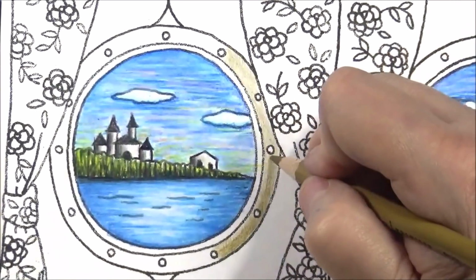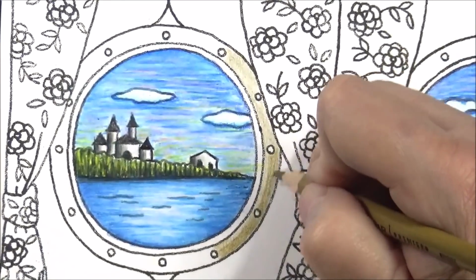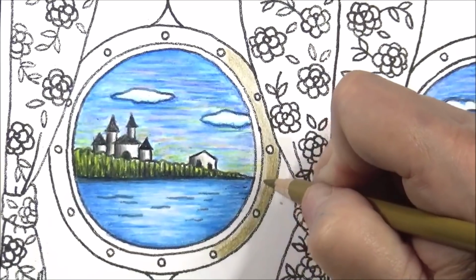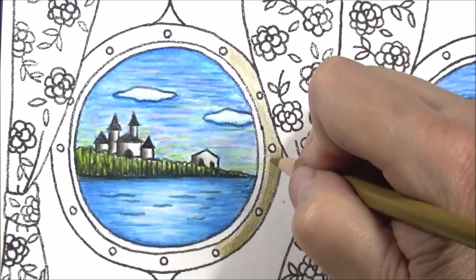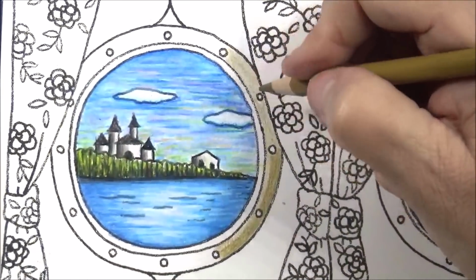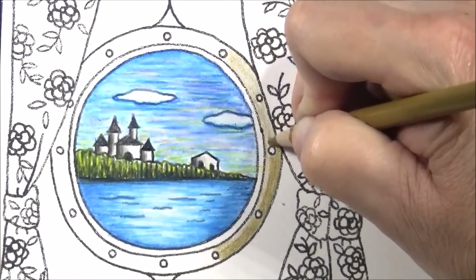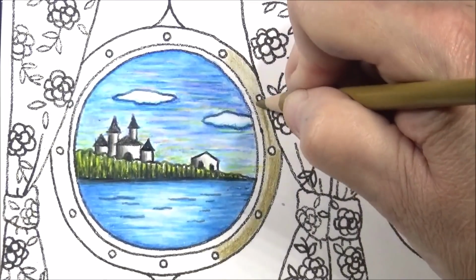See? So it has a little bit of a, see right here how I made a little definition right there? So it has a nice little definition. Like a little, for like a highlight. To make it a little bit more realistic, I guess. I don't know.